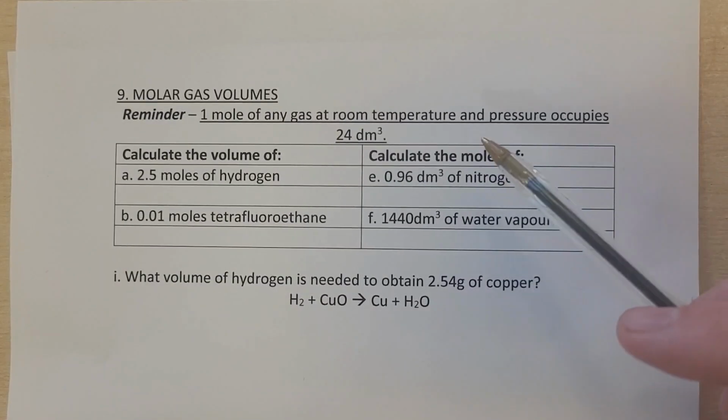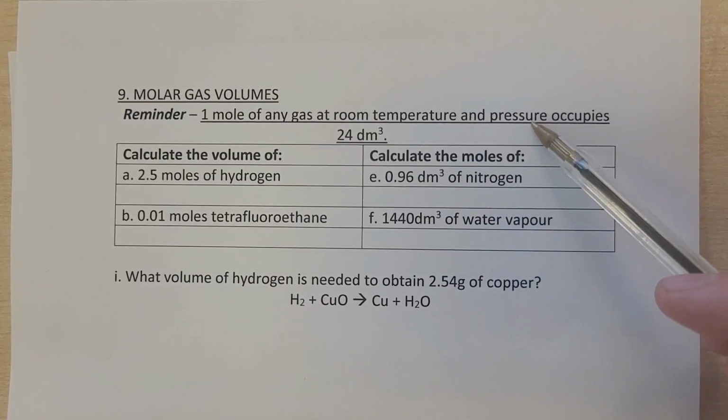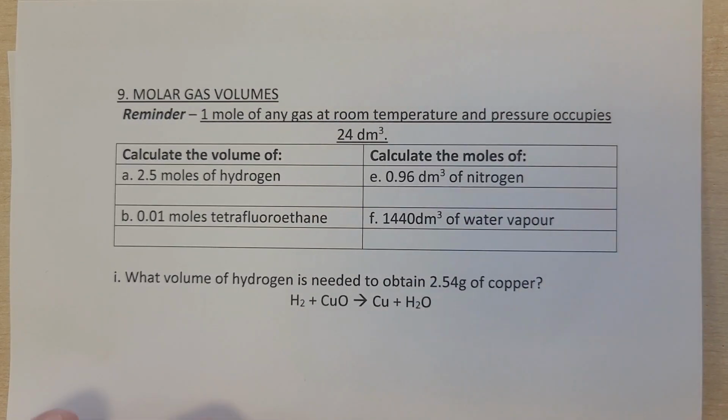This time it's molar gas volumes, as requested in today's lesson. A reminder before we start that 1 mole of any gas at room temperature, about 20 degrees C, and atmospheric pressure occupies 24 decimeters cubed as a volume, and we're going to use that fact to work out the first few of these questions. As we're asked first to calculate the volume of 2.5 moles of hydrogen.